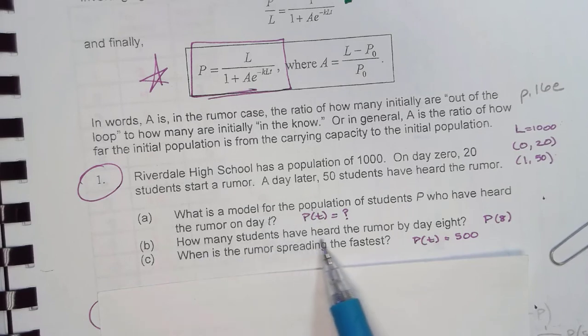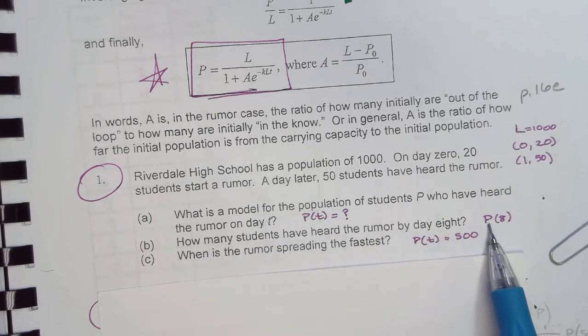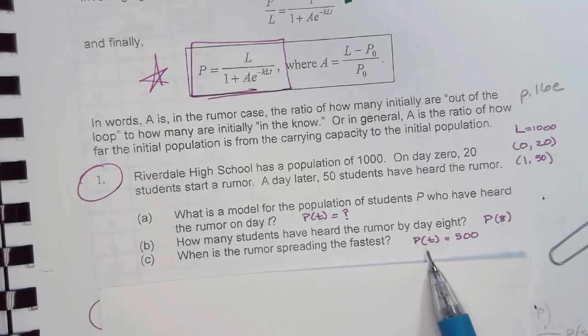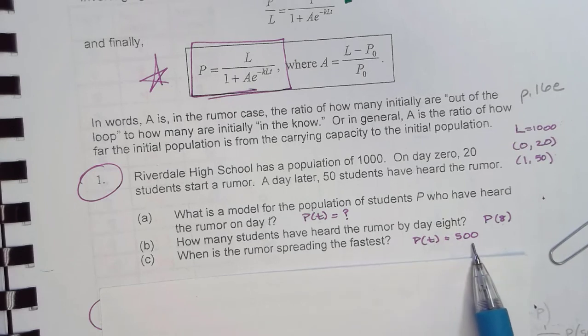How many students have heard the rumor by day 8? So I want P of 8. When is the rumor spreading the fastest? So I want to know, when is it spreading fastest? When half the population has it. So I want to know at what time is my population 500. In other words, 500 people know.